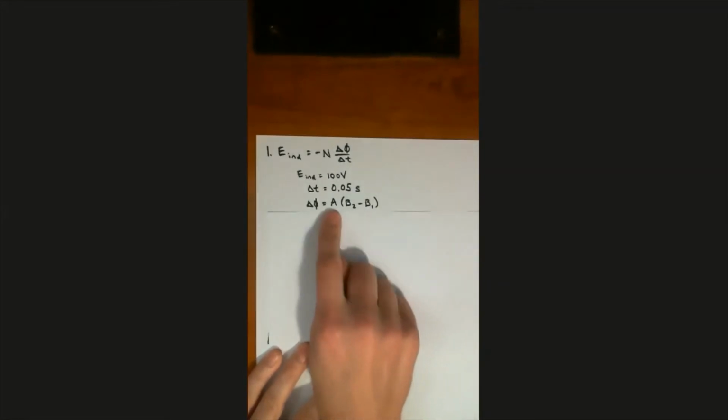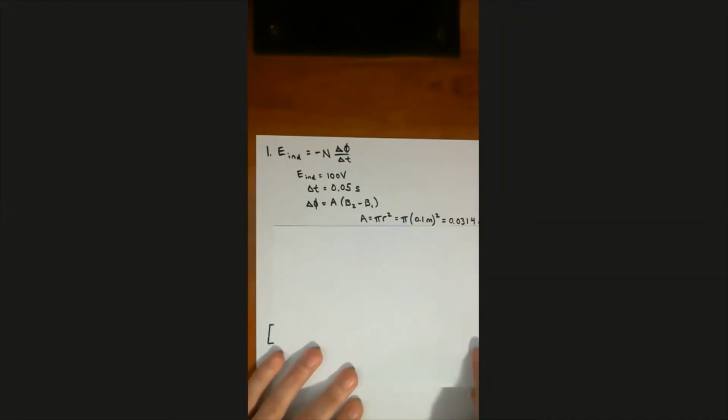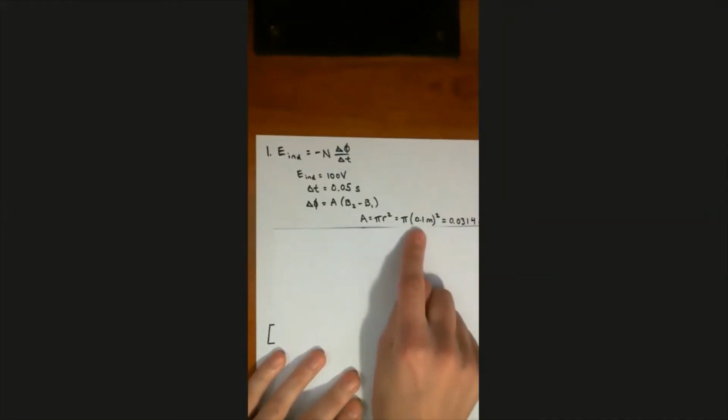And before we plug that in, we have to calculate the area. It doesn't tell us the area, it tells us what the radius is though. And it also says it's a circle. So the area is pi r squared. So we plug in the radius. It tells us it was 10 centimeters, which is 0.1 meters.